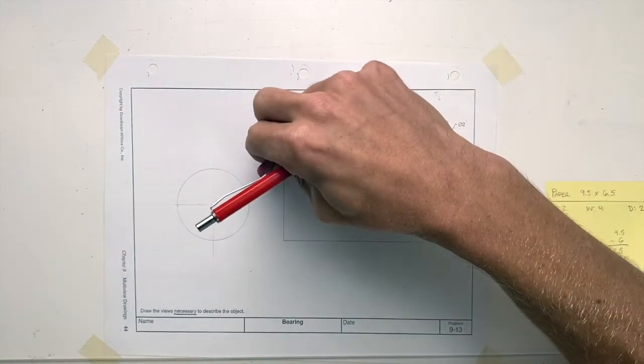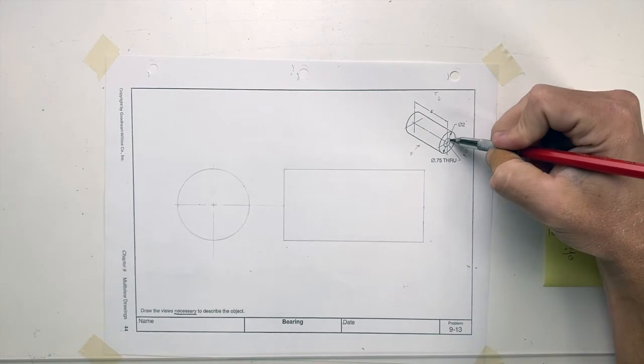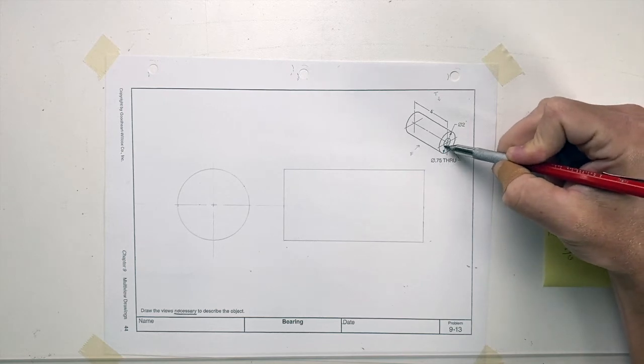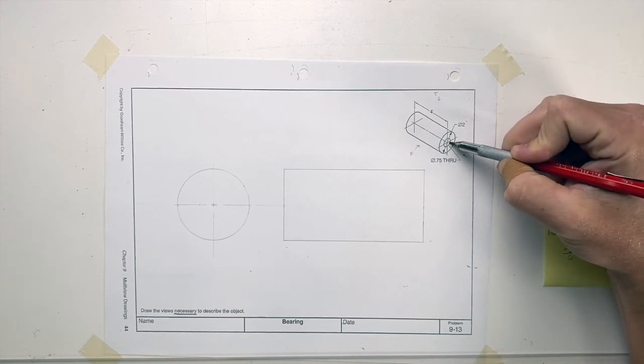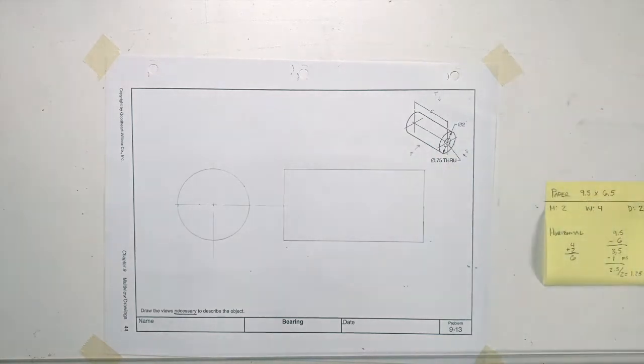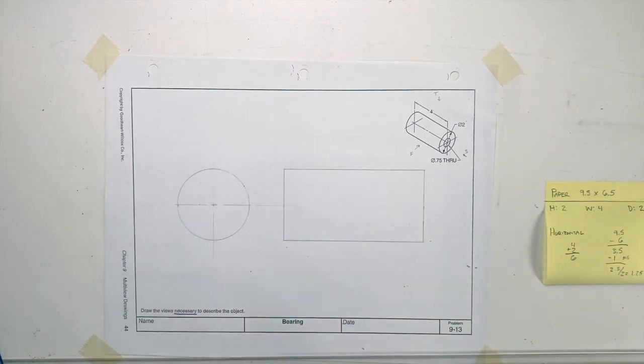Alright. Now, I'm not done yet. There's another detail here. It says 0.75 through. What that means is there's a diameter, this small hole goes all the way from this right side through to the left side. So this is essentially a pipe. So I have my compass, but anything that is smaller than an inch, I say go ahead and use that green stencil for.